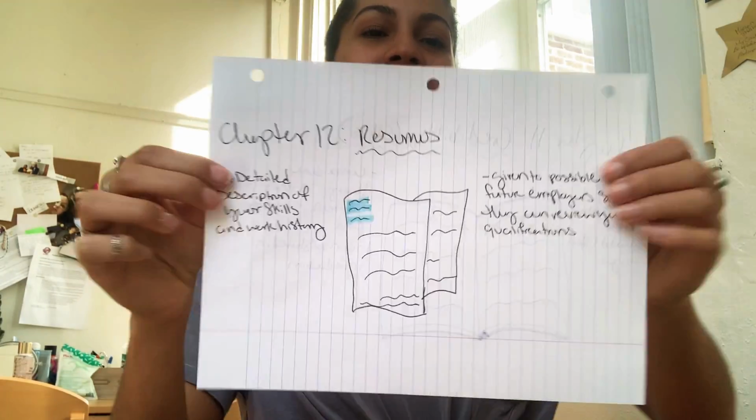Next up, chapter 12, which is the resume. A resume is a detailed description of a list of skills and of your working history. It is given to possible future employers so that they can review your qualifications for the job.